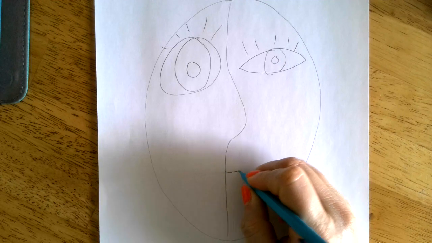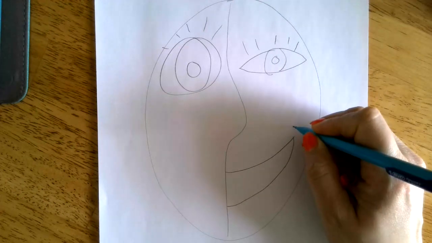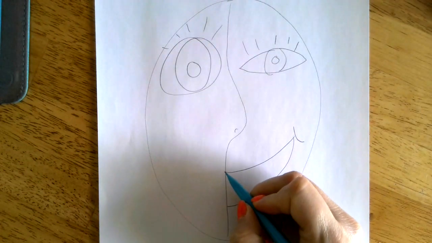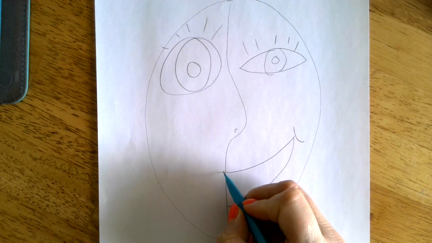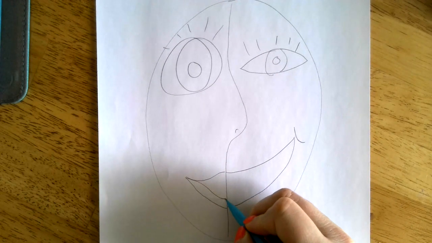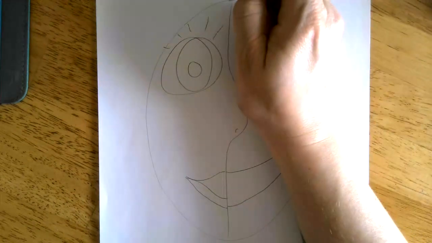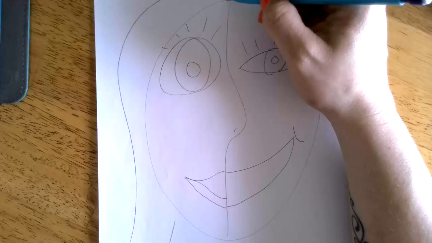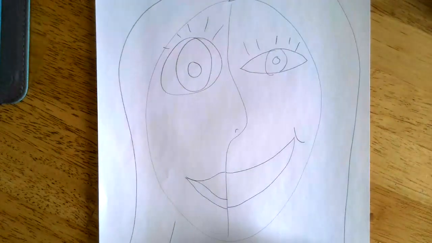So I'm going to do the big smile over here. Put a little nostril there. And this one I'm just going to do a normal lip. Get my hair coming down. You could draw the hair however you want. Over here really big.